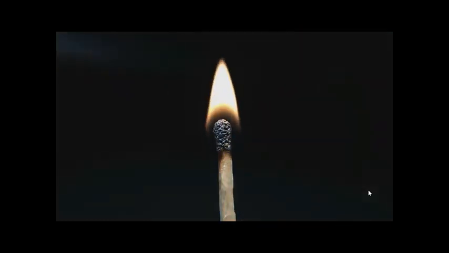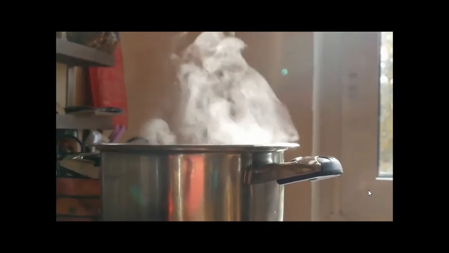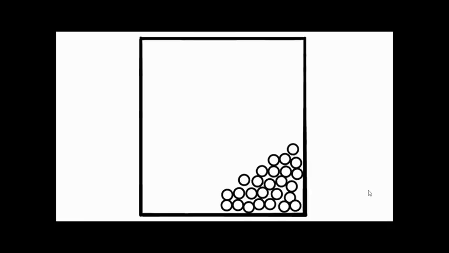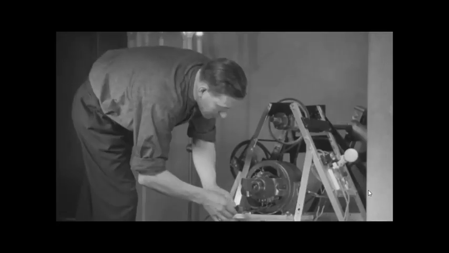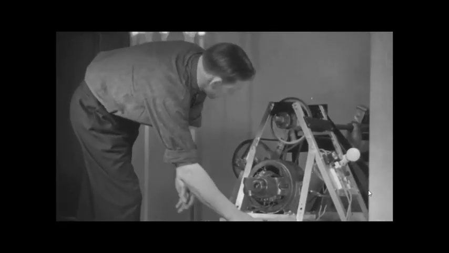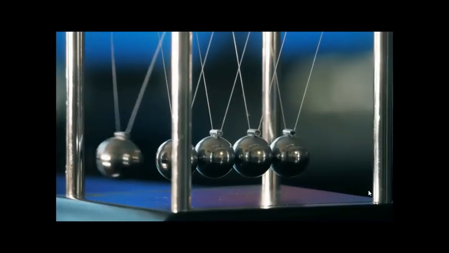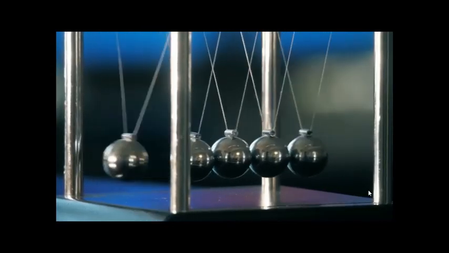The second law is core to so many phenomena in the world. It's why hot things cool down and cool things heat up, why gas expands to fill a container, why you can't have a perpetual motion machine, because the amount of usable energy in a closed system is always decreasing.